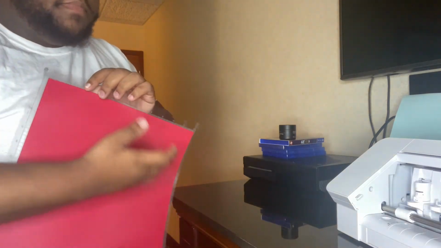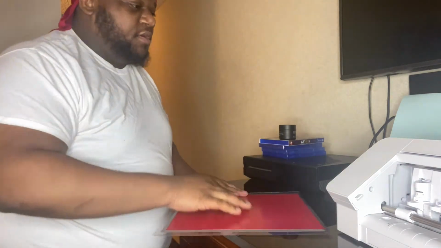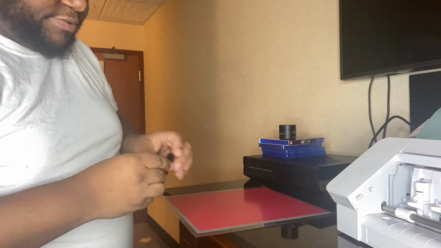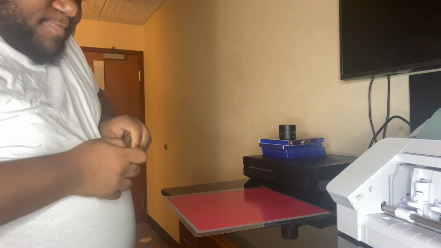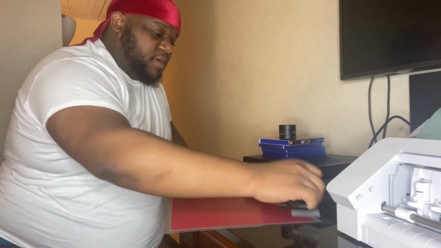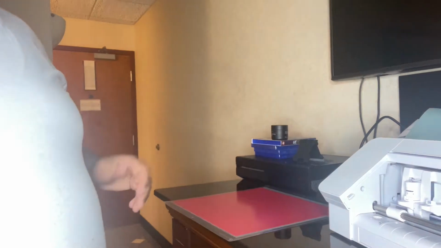Let's grab something else, but I can't find it. The scraper tool, what I'm talking about is when you place down certain things, you need to push it down to get the bubbles out. That's what I was trying to look for, but I don't have one right now. So we'll just try to improvise. I'll grab this. I don't know what this is. I got it from the hotel, so let's just see what we got. Let's go ahead and do this. Get all the air bubbles out. Bam, we're done. So now let's load this bad boy up into our Cameo.